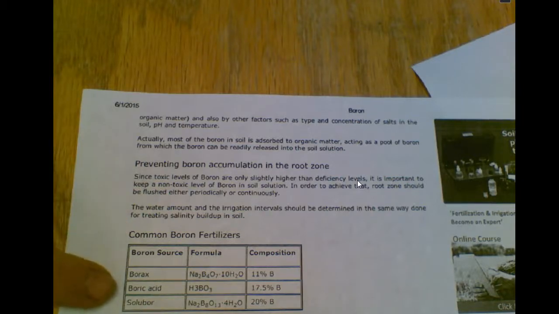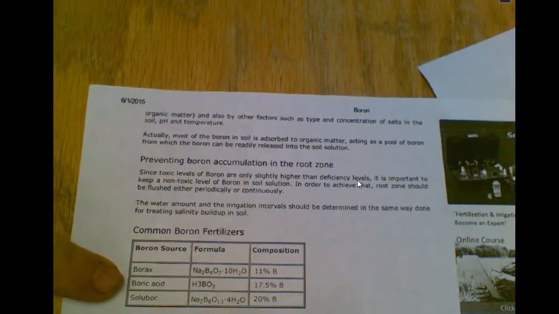So if we look at boron sources, borax is very commonly used. We used to have that used for soaps. That's 11% boron, boric acid. Solubor is another boron product. Notice that borax has 10 waters to it. Solubor has 4 waters to it, and it's probably the highest in percent boron. So make sure you have a deficiency before you add it in. Okay, so from that, we're going to go right to zinc in plants.